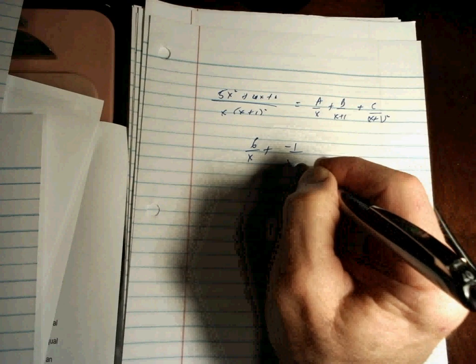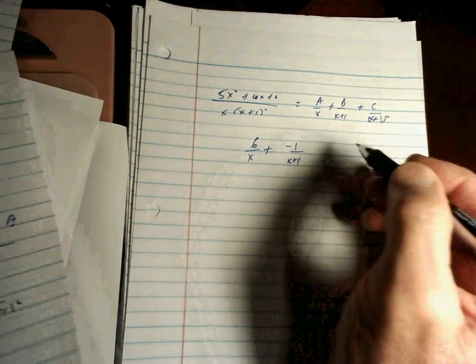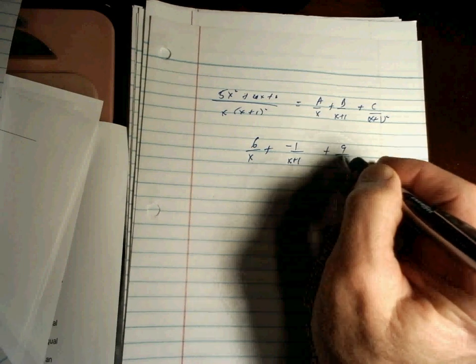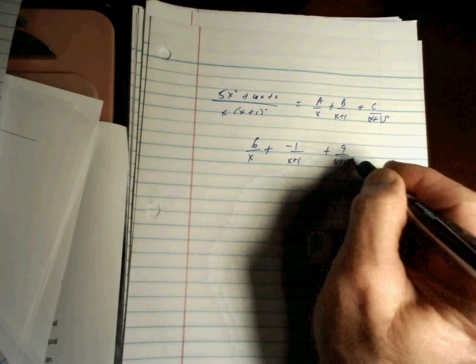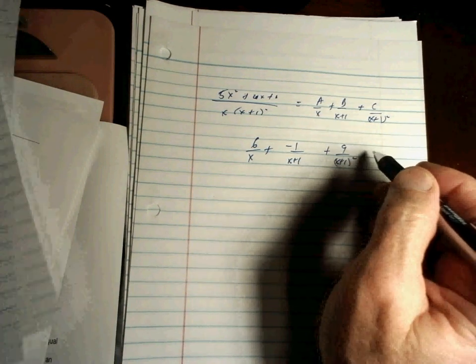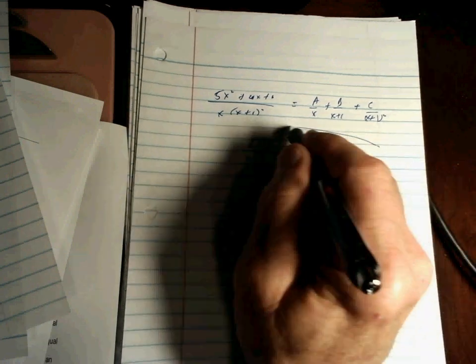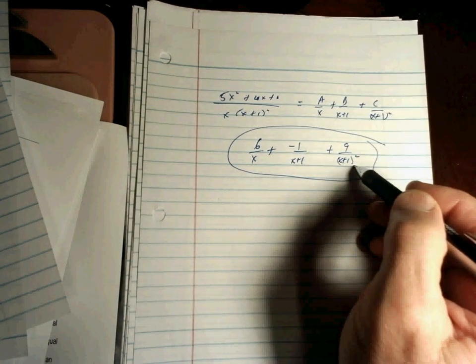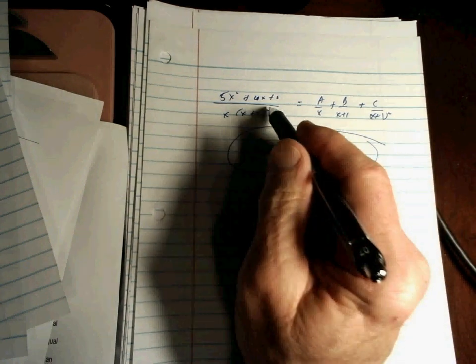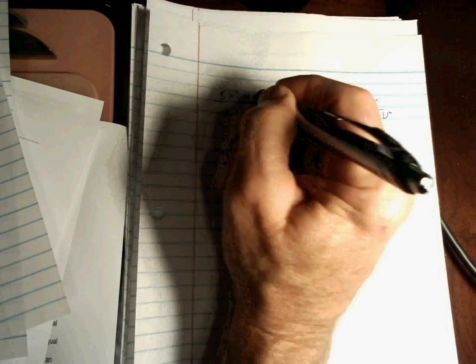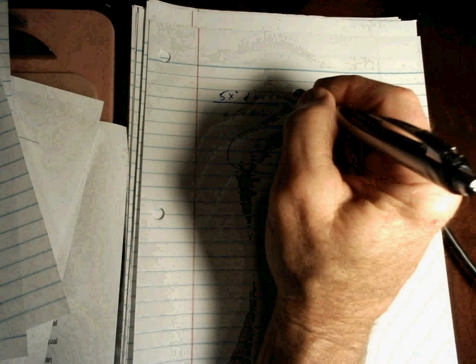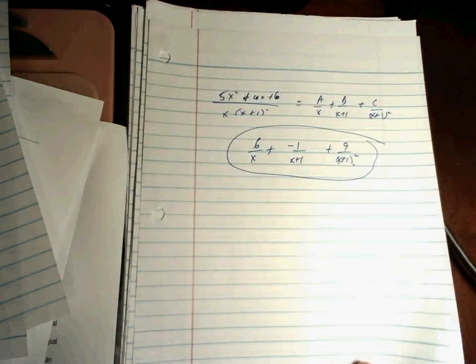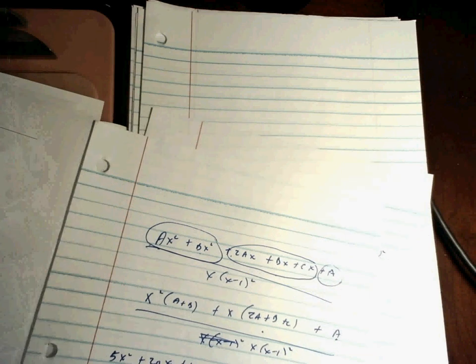So this would be 6 over x plus -1 over x plus 1. That was b. And we said c was equal to 9. Ideally, if I were to add these three fractions together with the common denominator, we'd be back to where we started with: 5x squared plus 20x plus 6.